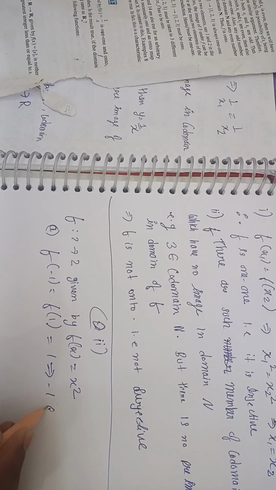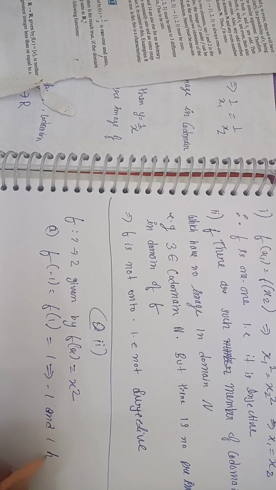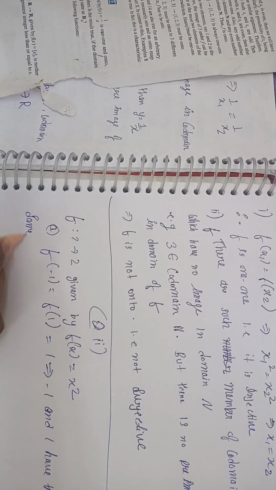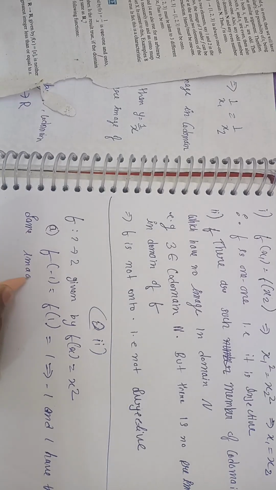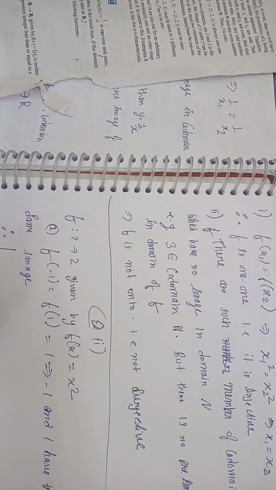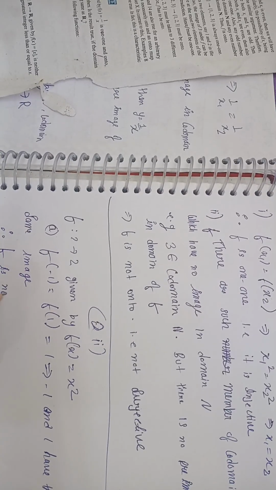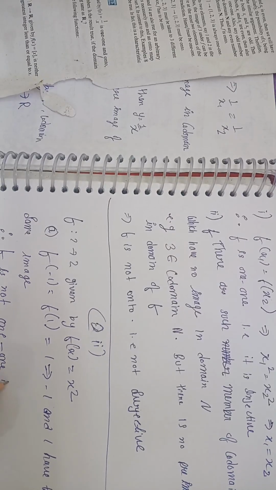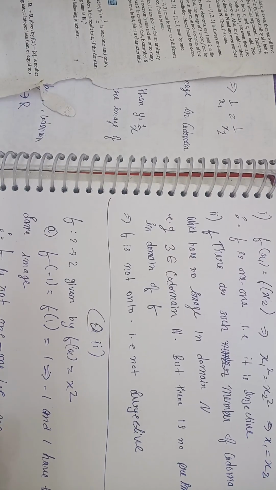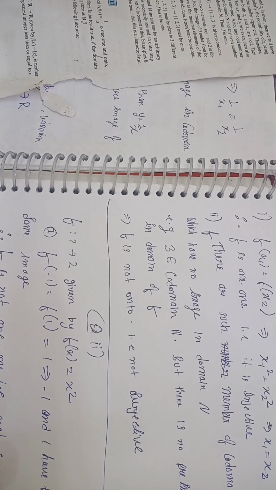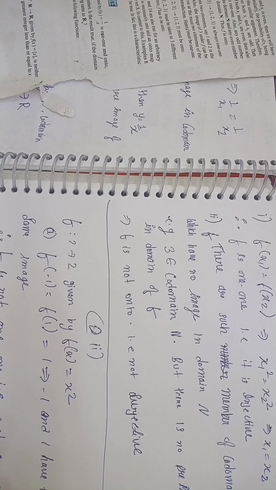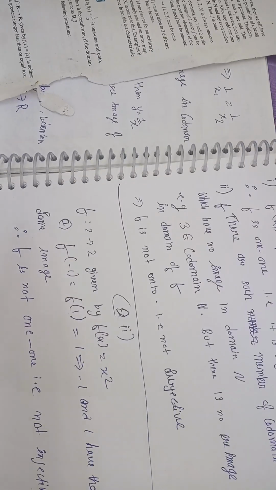Therefore -1 and 1 have the same image. Therefore f is not one-one, that is, not injective. Injective we call one-one, and surjective we call onto.